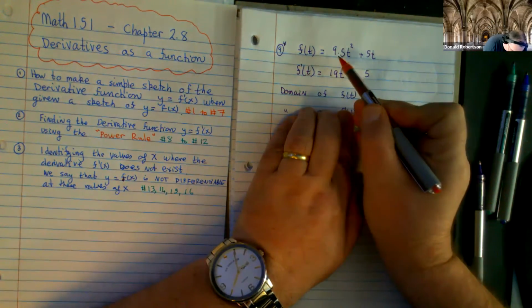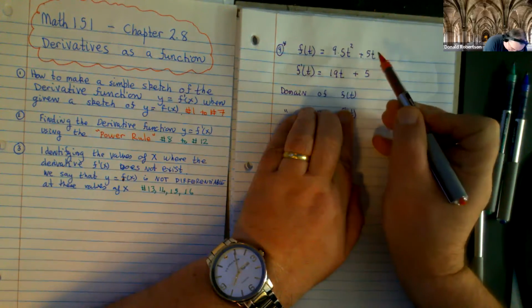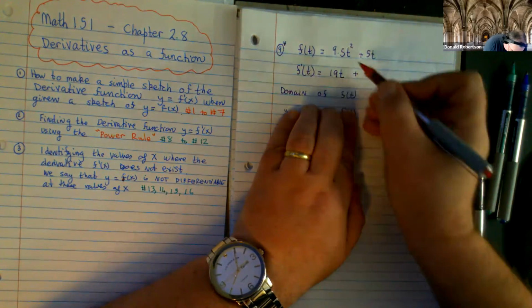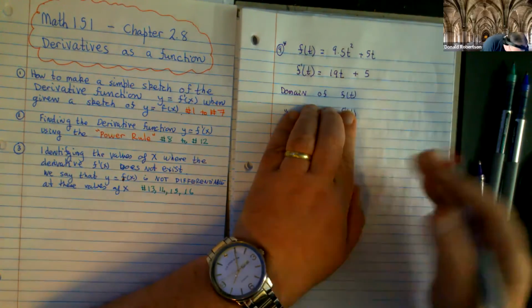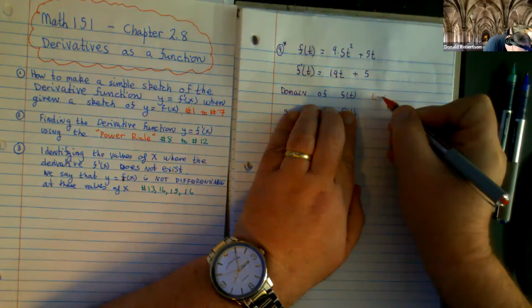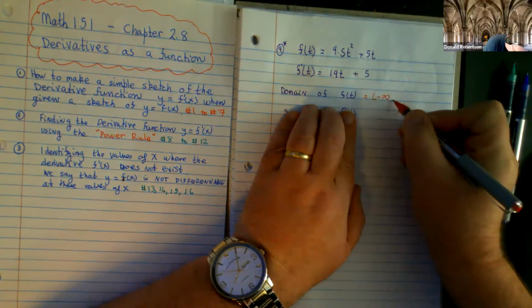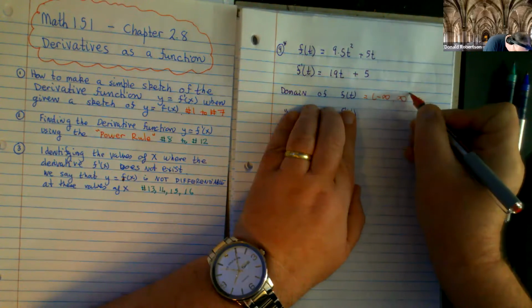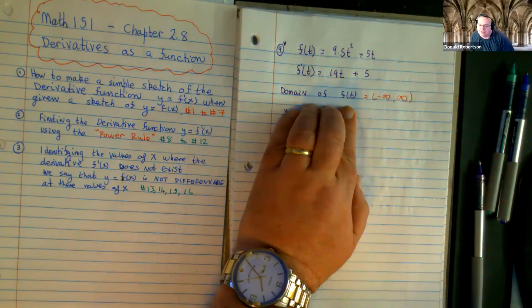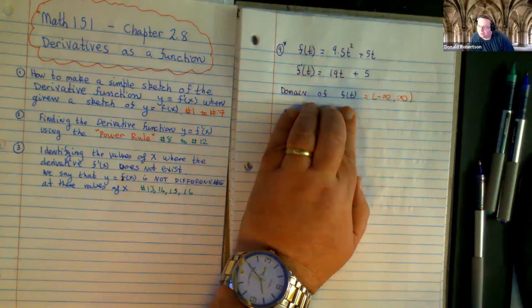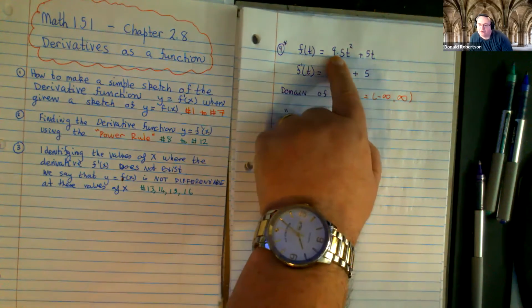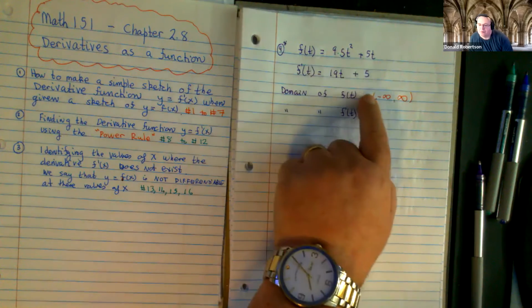Now, 9.5 t squared plus 5t: you can evaluate that function for any value of t that you like. So the domain is everyone, using interval notation, is that. Are you comfortable with that answer?